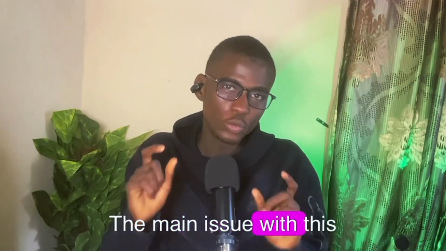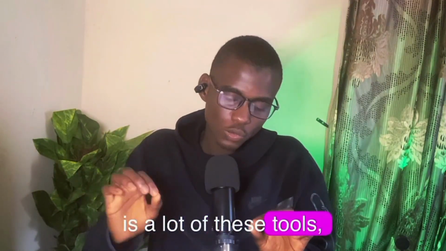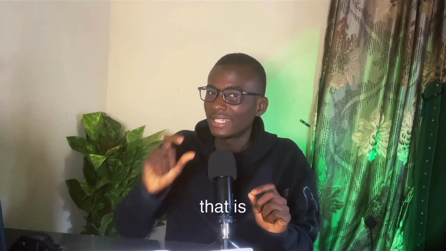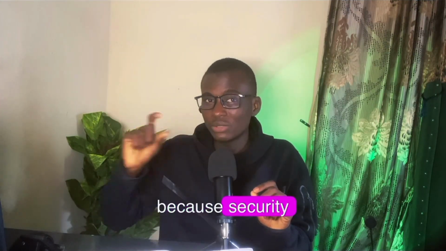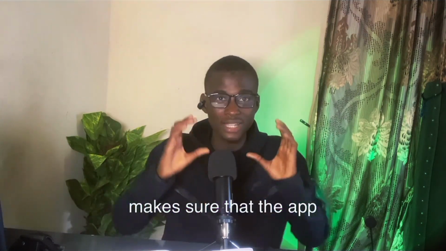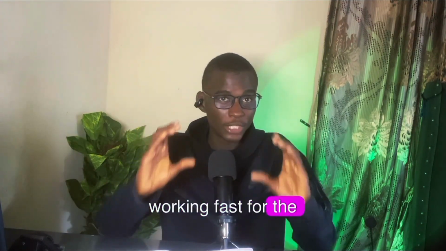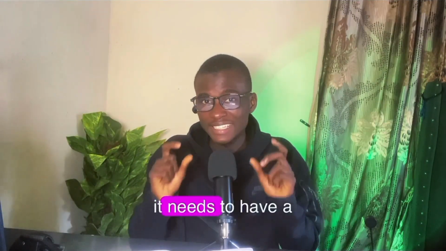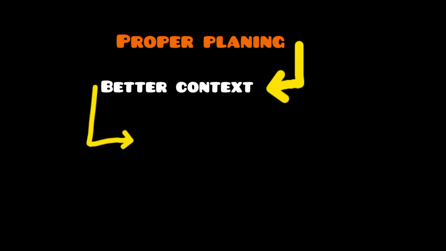The main issue with this is that a lot of these tools prioritize making things work fast. So making sure your software is secured, that is where you step in, because security is not these tools' main priority. What they do is make sure the app is working fast for the meantime. That is their main priority. So to ensure the security of your application, it needs to have proper planning. Proper planning, better context, quality output.